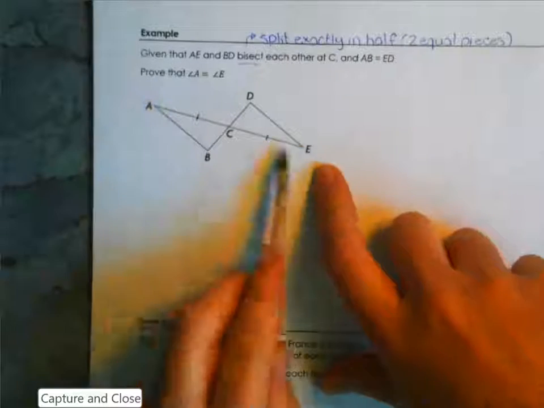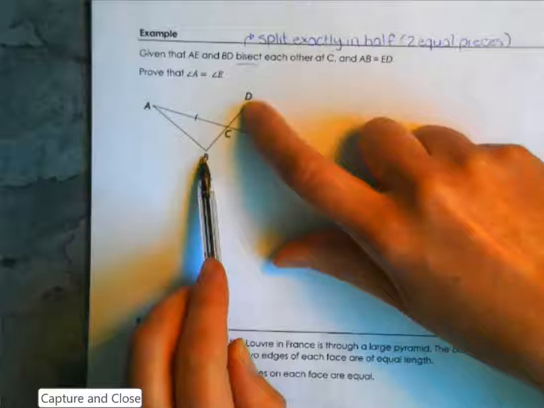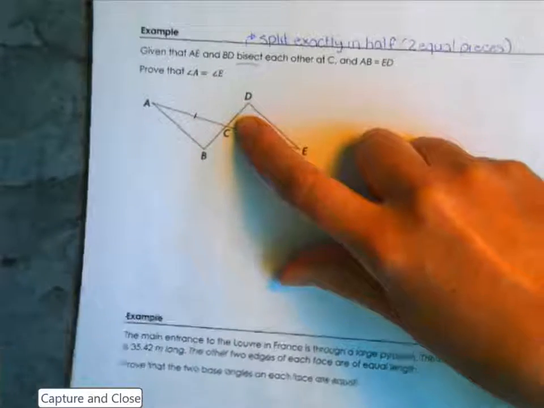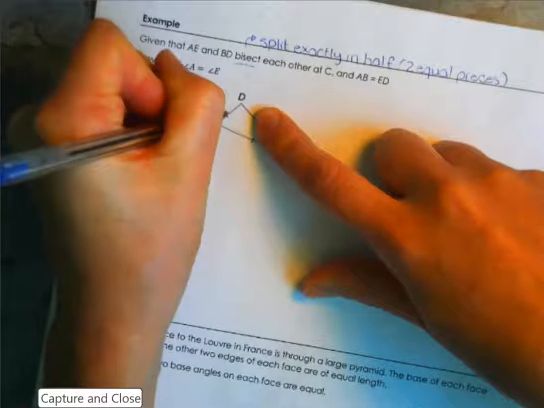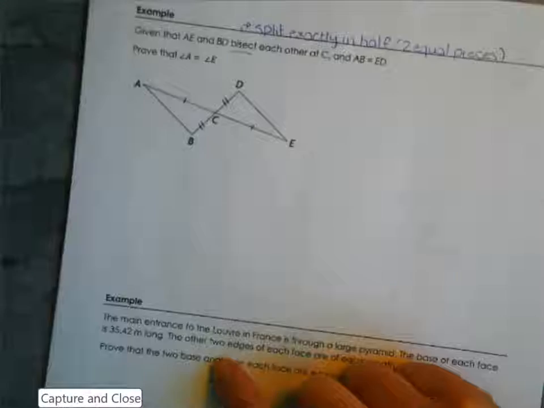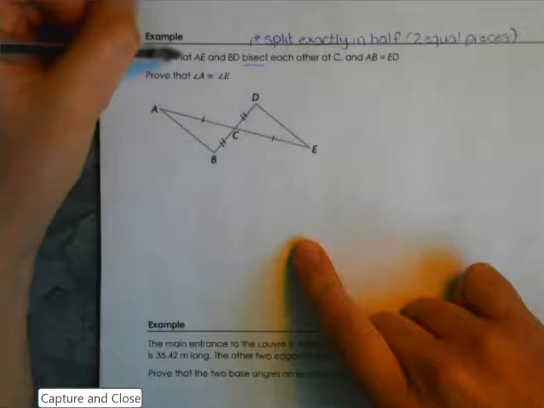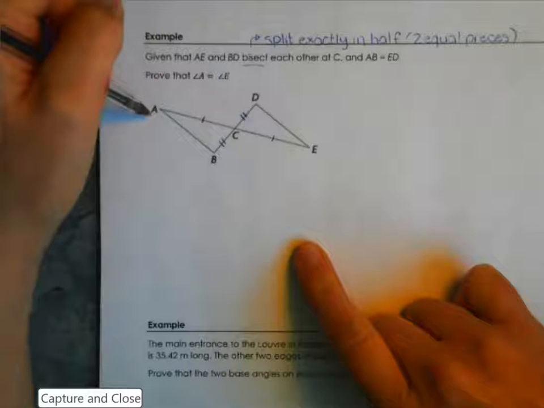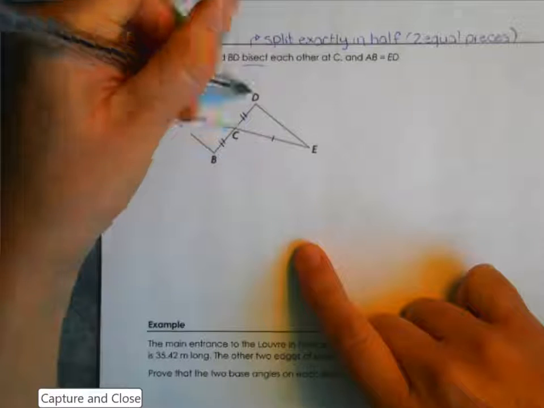Now, AE also bisects BD at point C. So that means that this line BD is cut into exactly two equal pieces. So we can do this because those two parts are going to be exactly the same as well. Okay, so basically now we can say AC equals CE and BC equals CD.